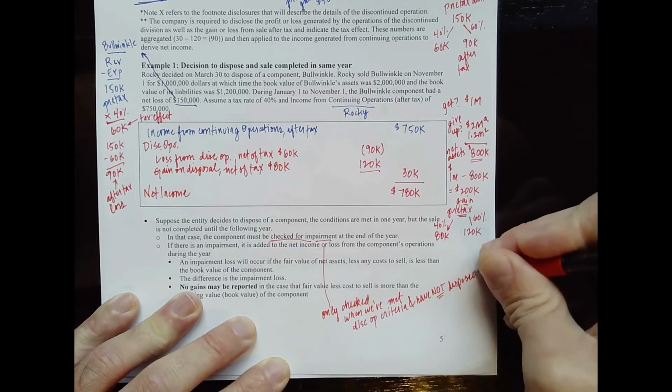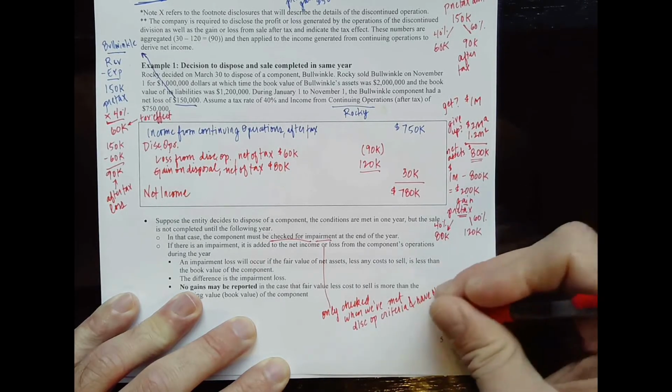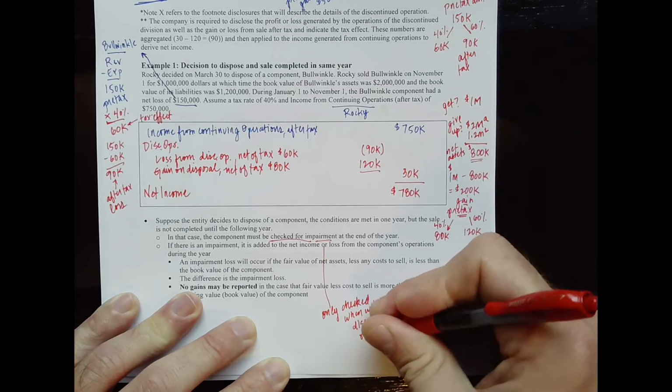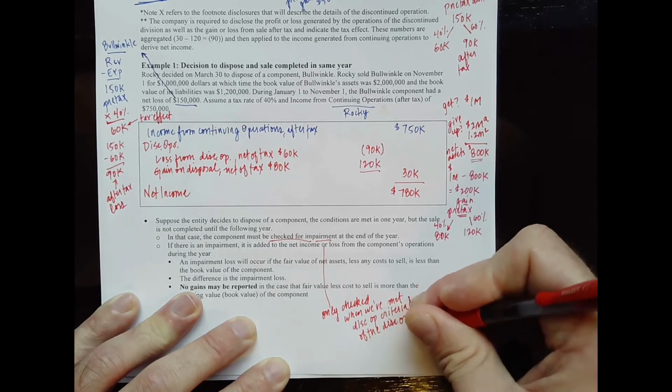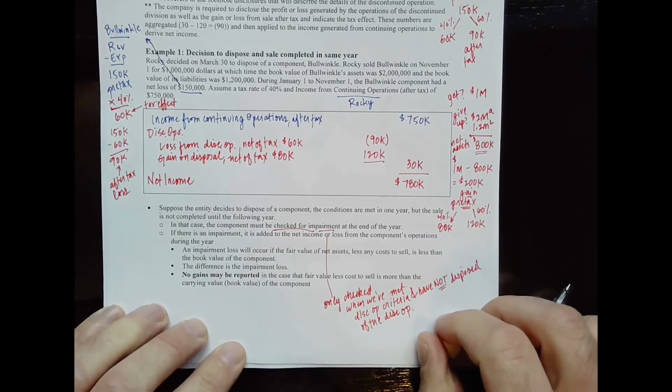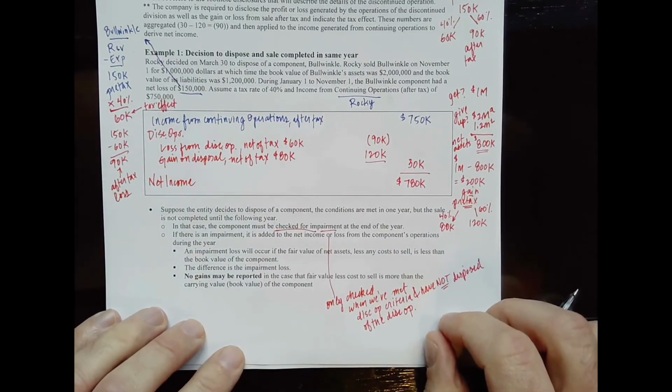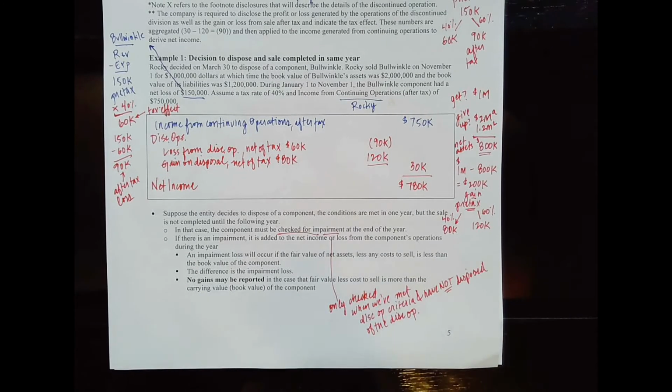So again, this is the case in your practice problem where the Züchter decides, hey, I don't want to do car restorations anymore. They are at the end of the year. They haven't sold it yet. There is a check and an application of impairment in that problem.